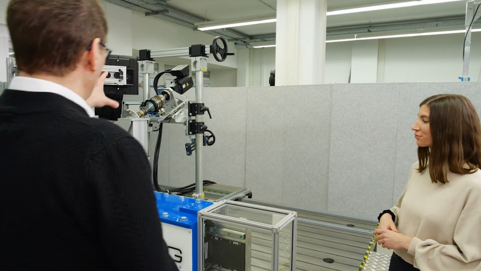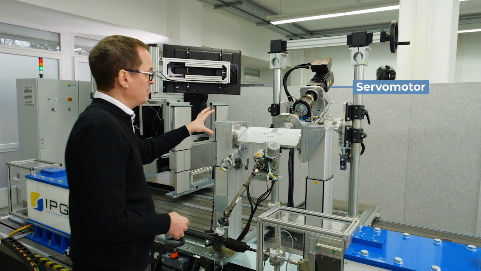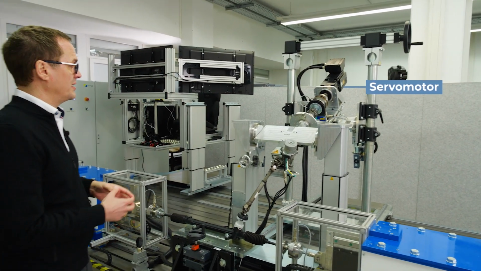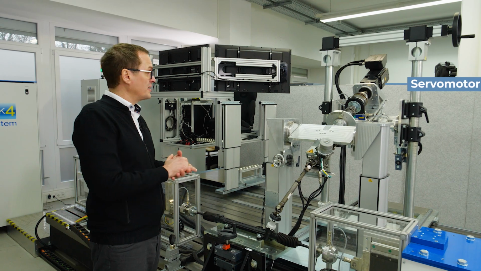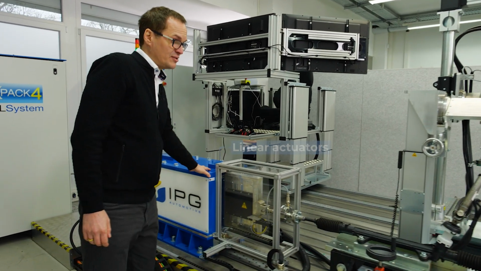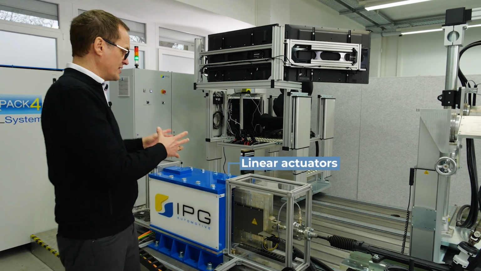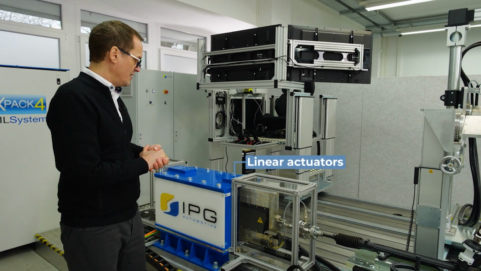You already mentioned some components. Can you tell us about the main components in this test setup? Yes, we have on top our servo motor. We use it to apply the steering inputs by means of steer by angle or steer by torque modes. We have here our linear actuators. This is the third generation we developed specifically for this application.